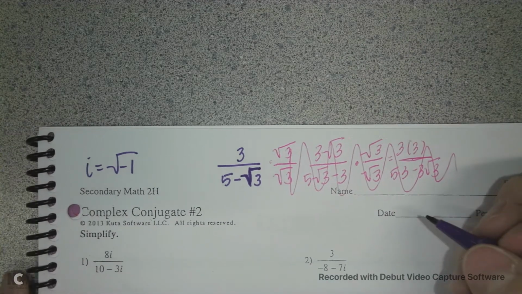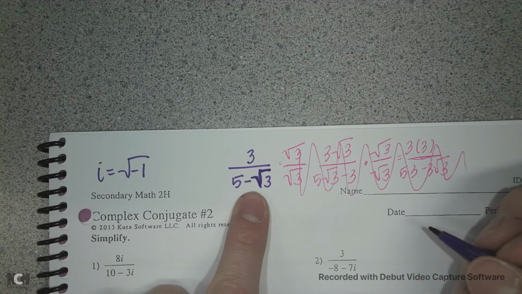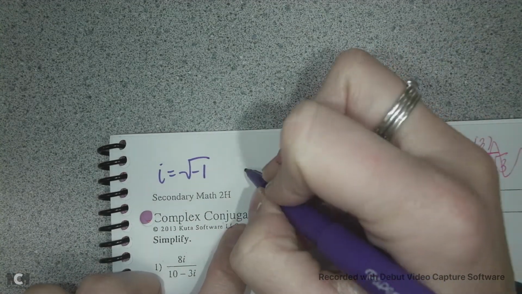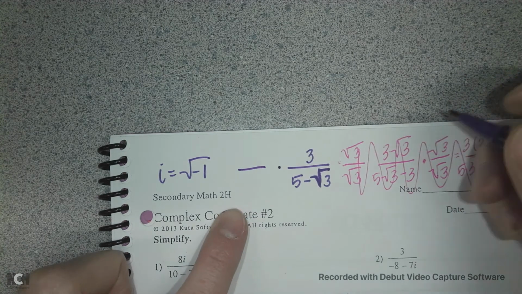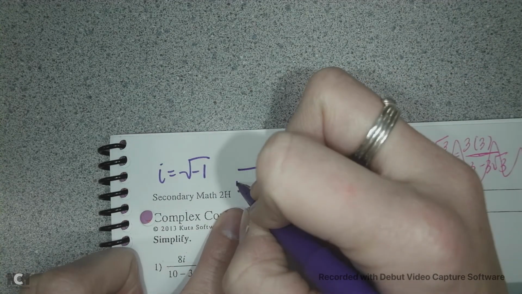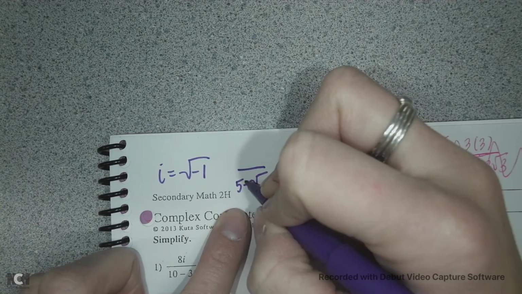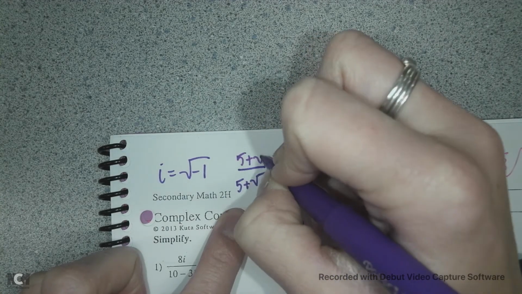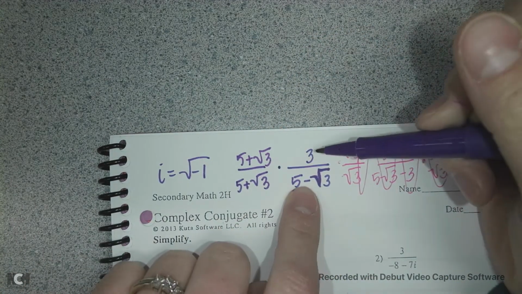Instead, we multiply by the opposite of the bottom. So we would multiply by, it is minus, so the opposite, 5 plus root 3 over 5 plus root 3. Again, we are multiplying by 1.